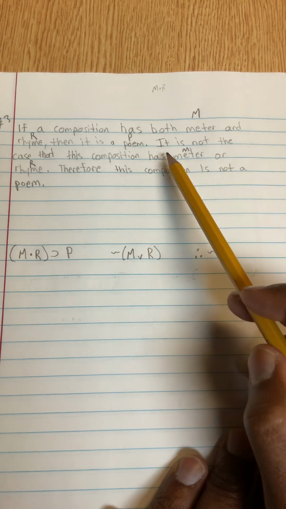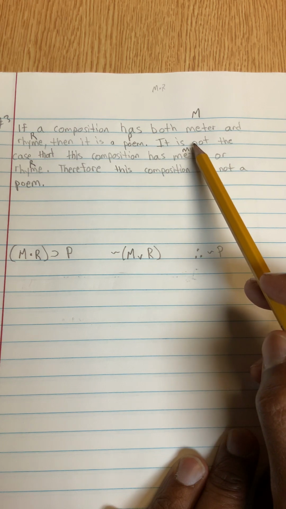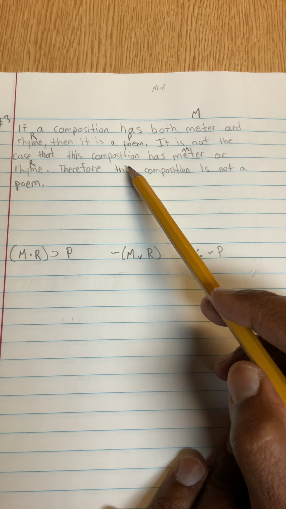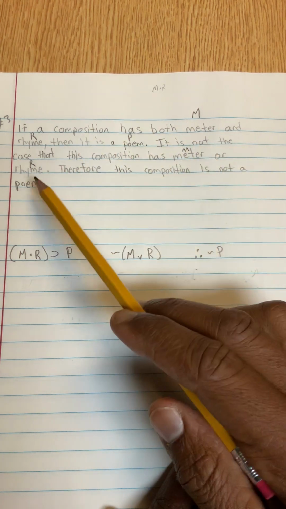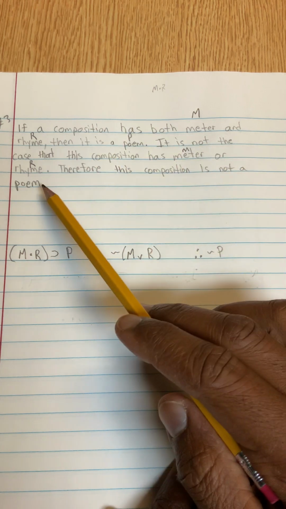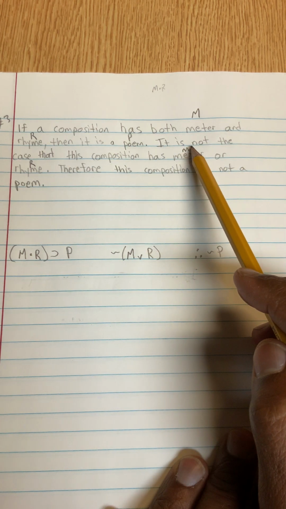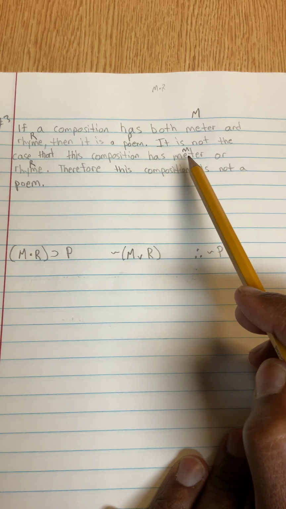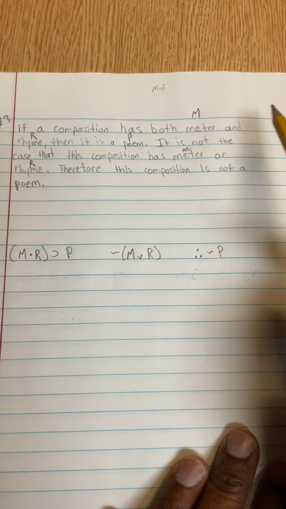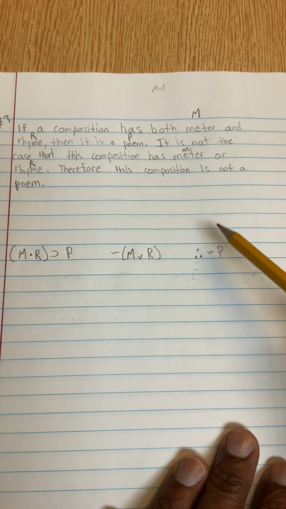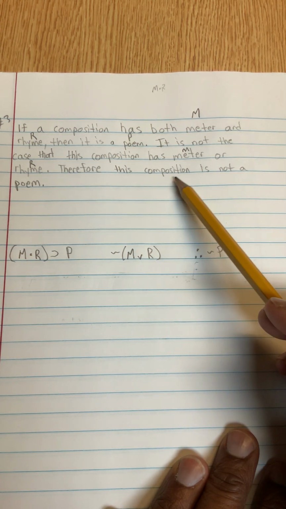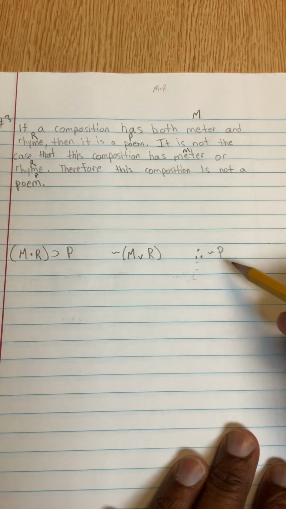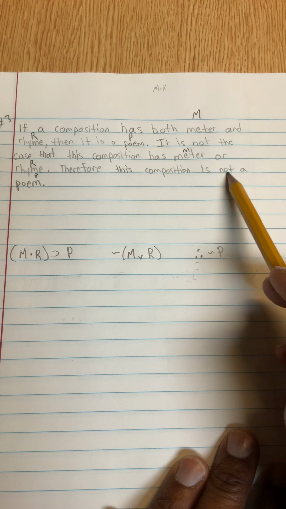How do you know that? Because the negation is first. It is not the case that this composition has meter or rhyme. Both meter or rhyme is negated by the sheer fact that the not is on the outside of it. And then once I'm finished with that, therefore, which is what we see right here, this composition is not a poem. Here's my P. Negation P, not poem.